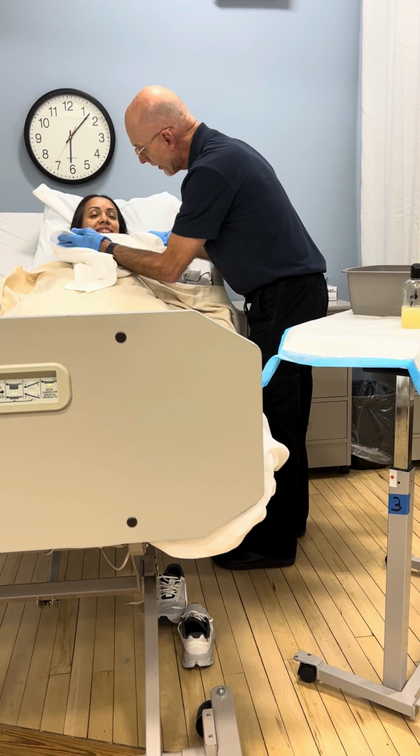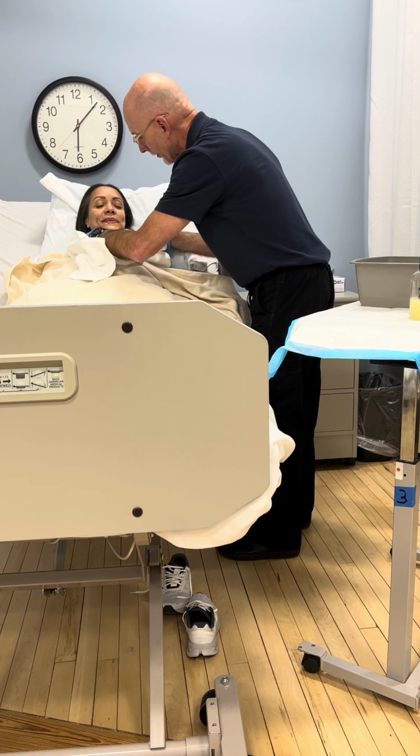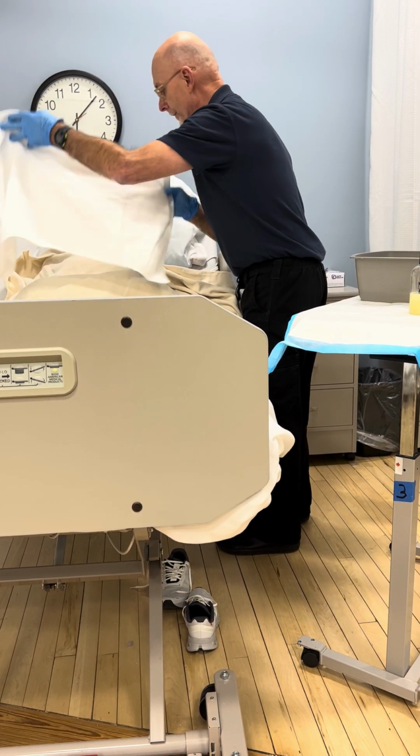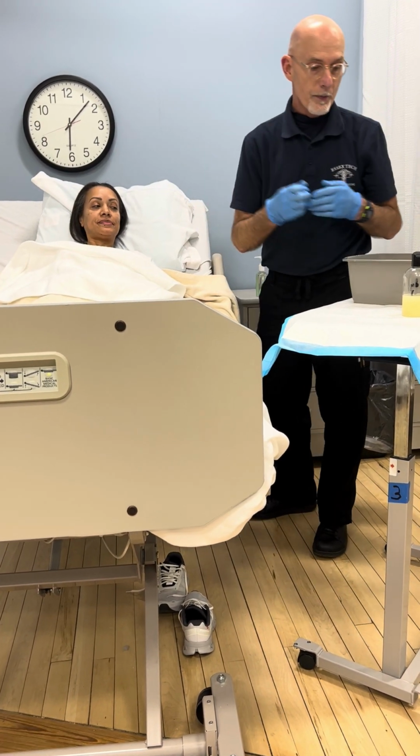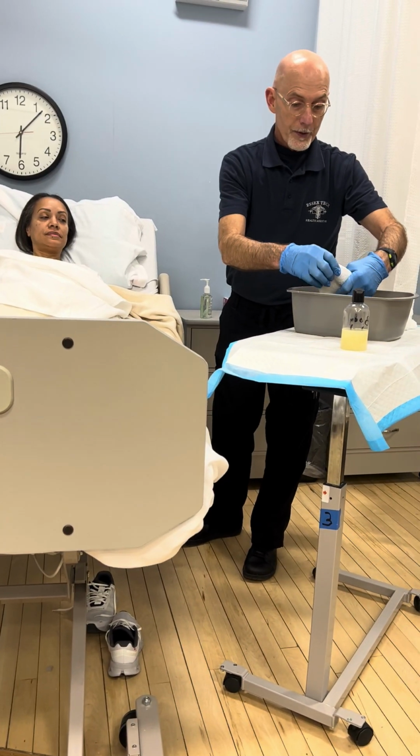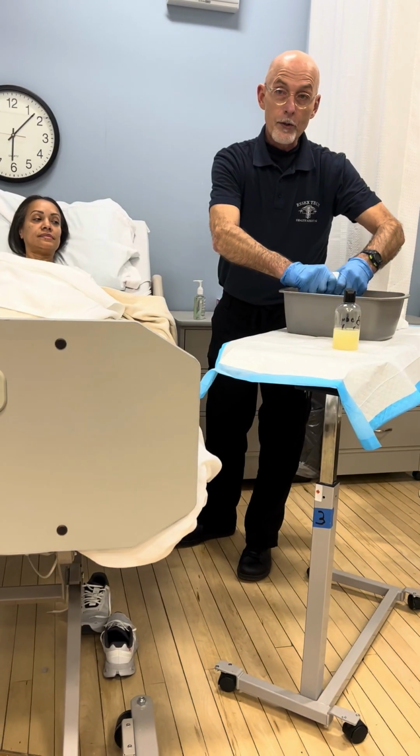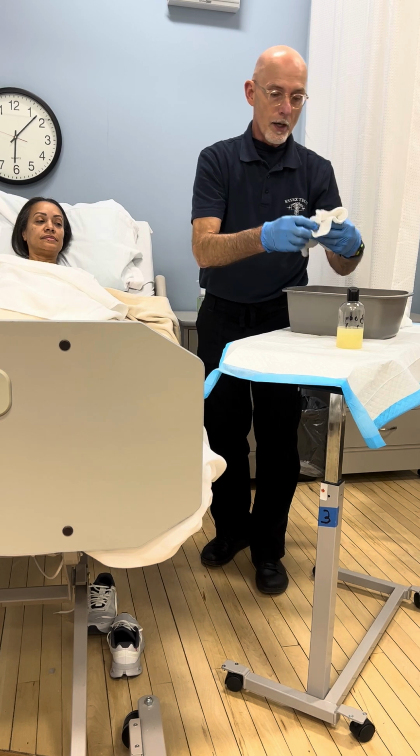There, is it all dry? Yeah. Okay, good. Now I can proceed to the next part of her body. With this part of her body, I can use soap, body wash.